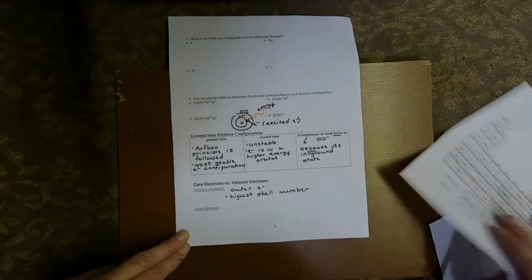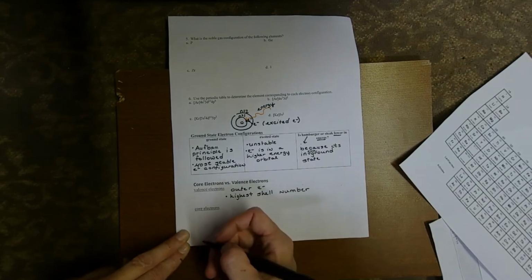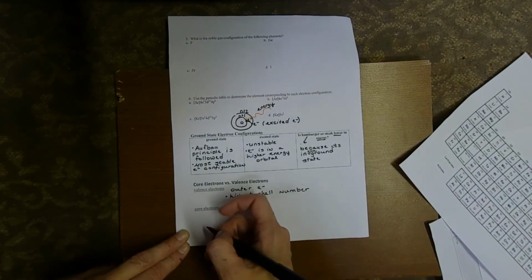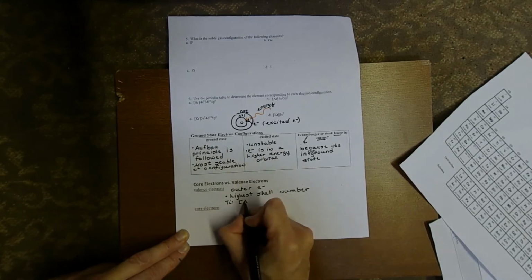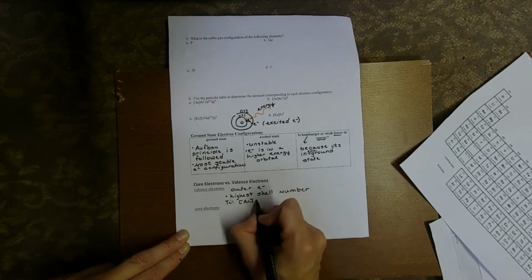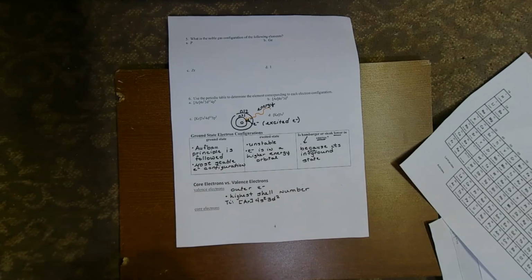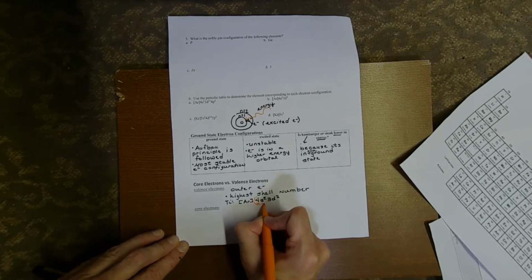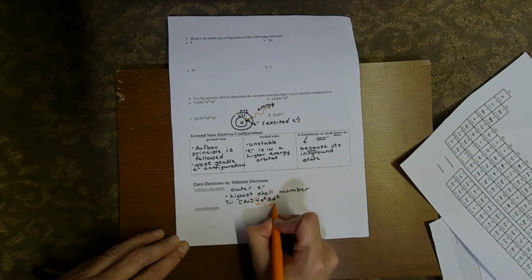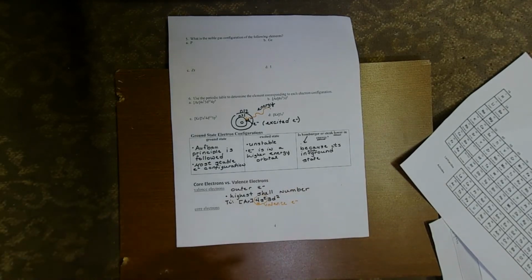So for instance, let me write an electron configuration real quick. Titanium, number 22. We're going to have argon, 4s2, 3d2. So even though 3d was the last subshell that I started filling, because 4 is higher than 3, this is going to be the valence electrons of the titanium element.